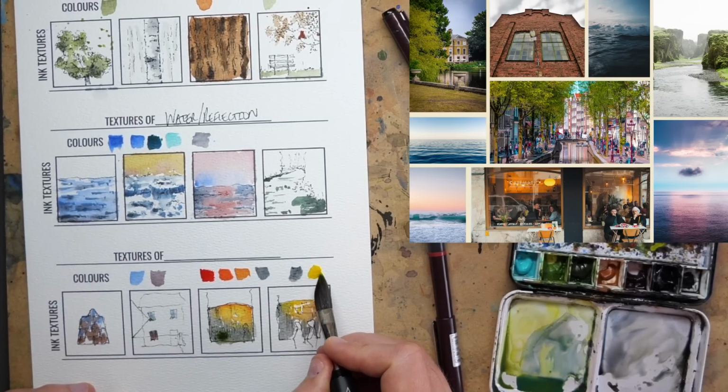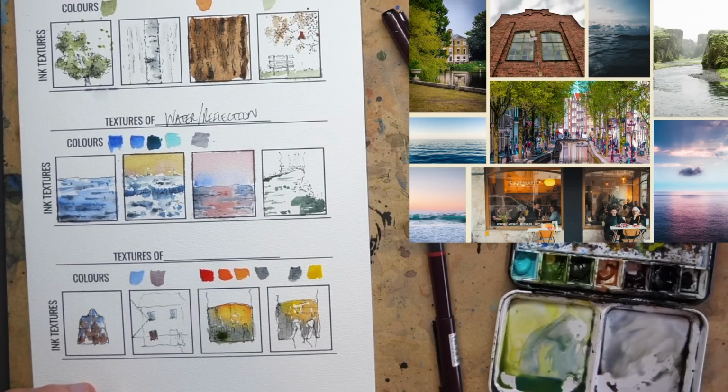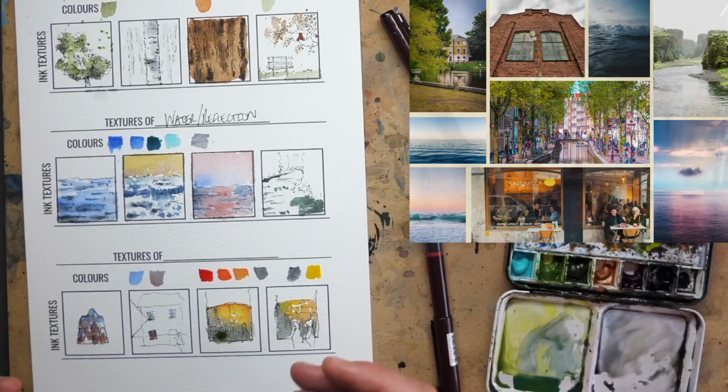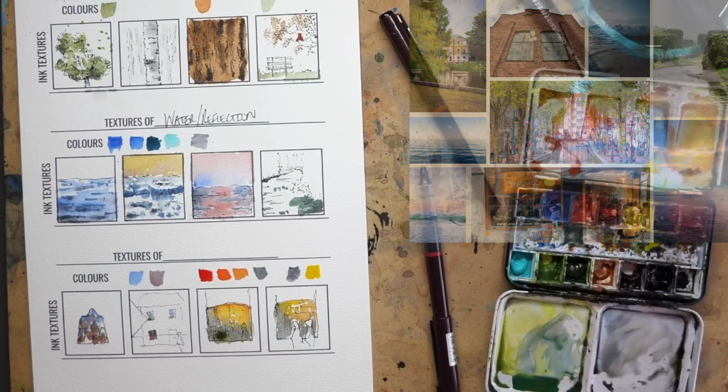And just like that, I'm just putting my last couple of colours down so that I can remember them and use them for future reference, and we're done. And just like that, we've completed 2 full pages of textures.